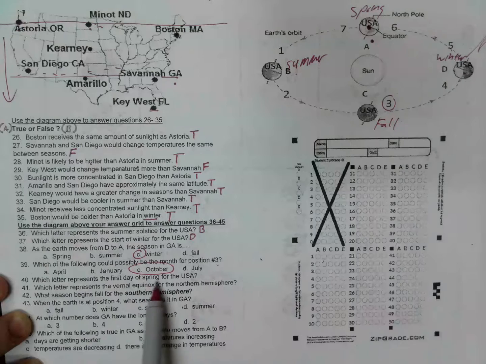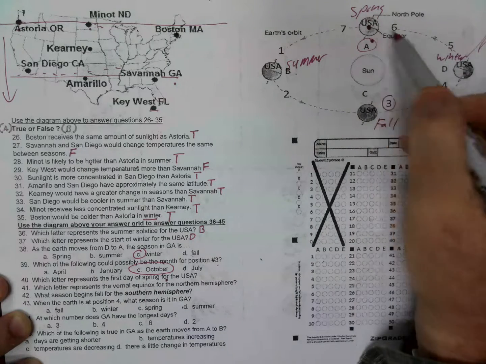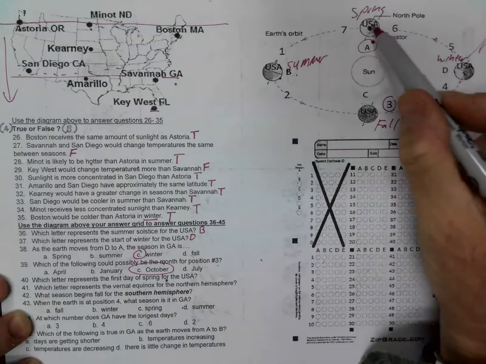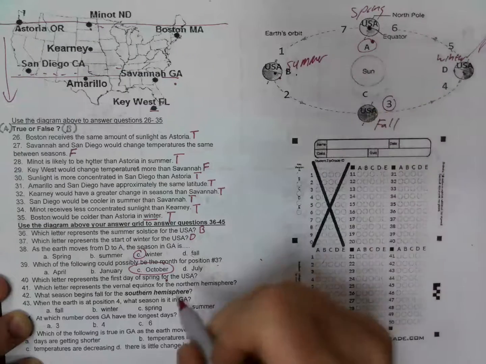Which letter represents the first day of spring for the USA? That's going to be letter A, because if that's winter, that's summer, you know you start spring after winter as you're going towards summer.